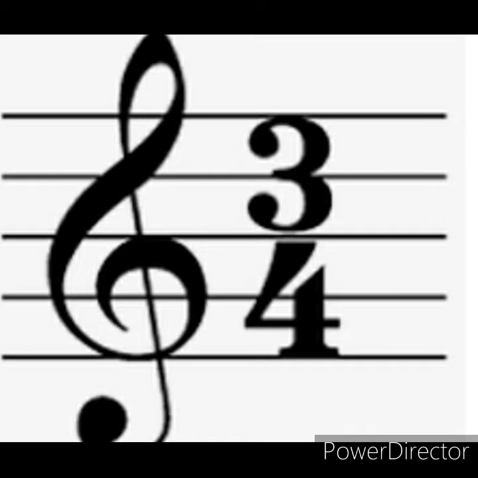1, 2, 3, 4. 1, 2, 3, 4. So that's quarter time. They call it quarter time. It's 4/4 time. And another time that we normally sing in or play in is 3/4 time. That means there's 3 beats per measure, and again, that bottom number is 4. It tells you that each quarter note gets a beat.